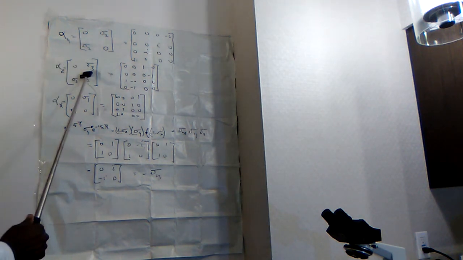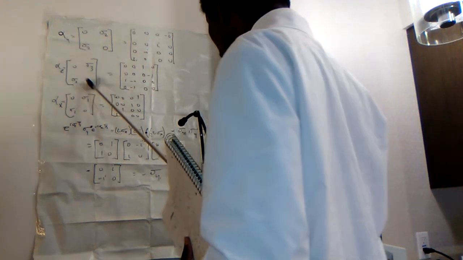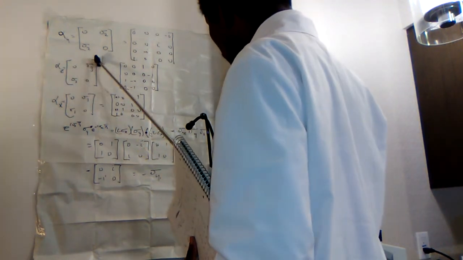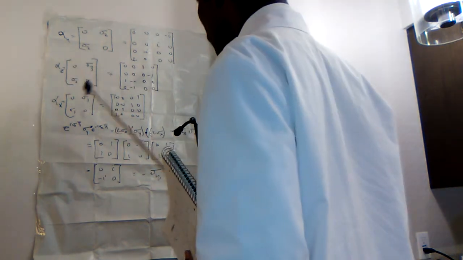Now, alpha z, the spin of alpha particle in the z direction, 0, sigma 3, 0, and the Dirac matrix will be now 0, 0, 0, 0, 0 in this diagonal, and sigma 3 in this diagonal. Sigma 3 was equal to the Pauli's matrix of 1, 0, 0, minus 1, which is this one. Sigma 3 diagonal equal, and equal in direction.